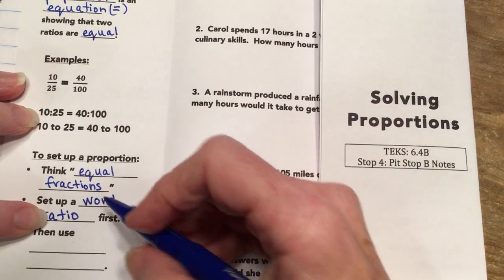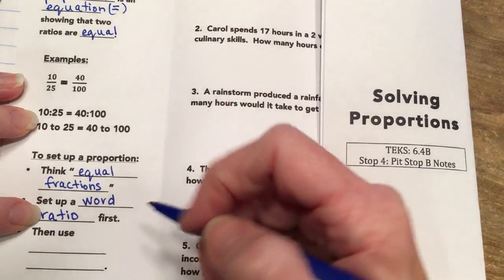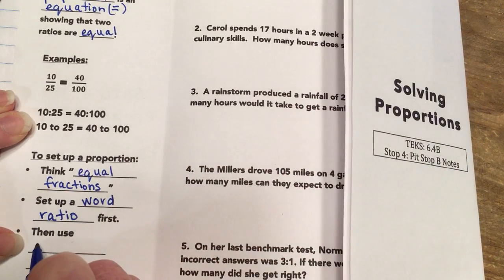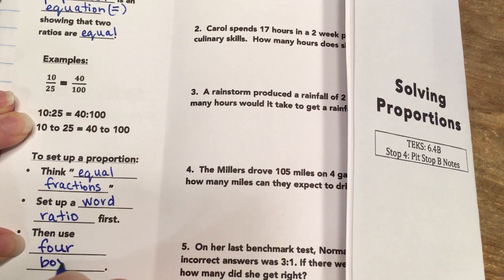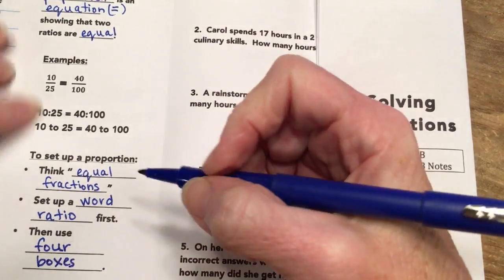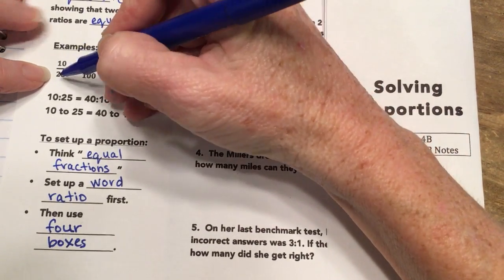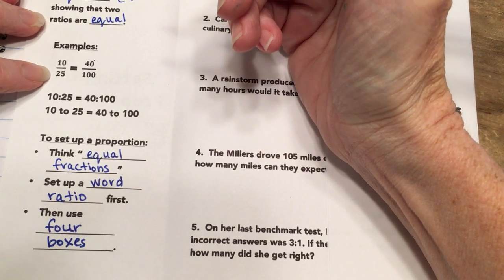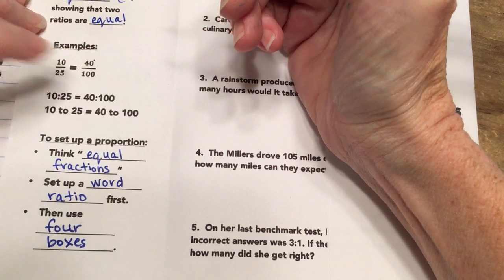So we're going to start by doing a comparison of the words, and then we'll fill in the numbers. And then after you have your word ratios set up, you're going to fill in your 4 boxes. So we're going to make 4 boxes. And I'll show you what I mean by that in a minute. But if you look back here at these numbers right here, there are 1, 2, 3, 4 numbers in a proportion. So when we write a proportion, we're going to have 4 spaces we need to fill in. All right, so let's see how that works.